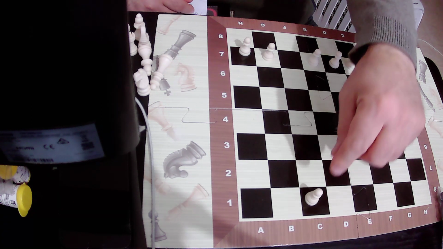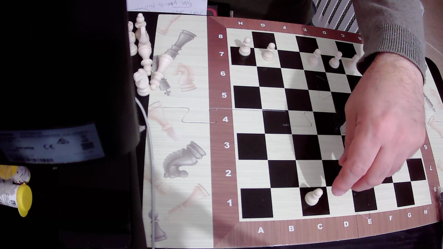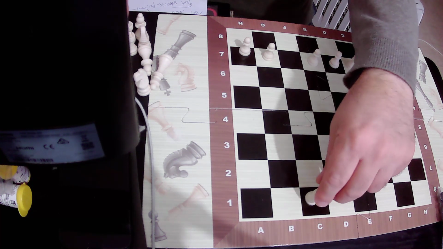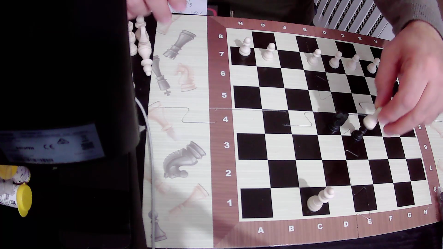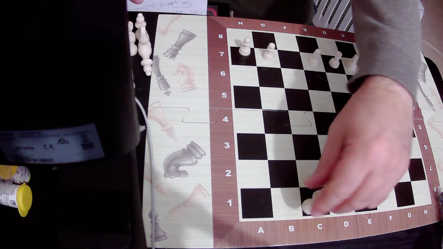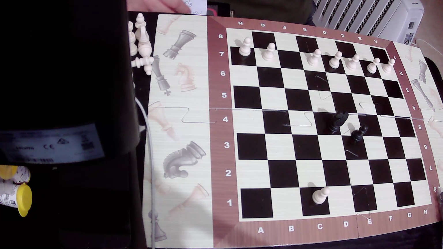You can change it to a queen, yes, or a rook, or a knight, or a bishop.